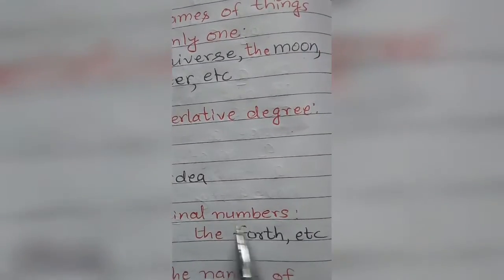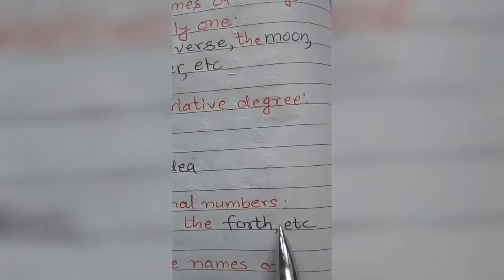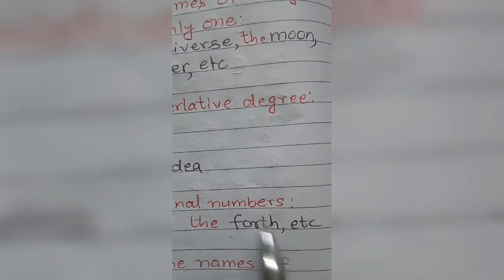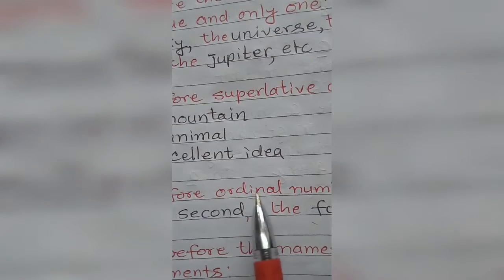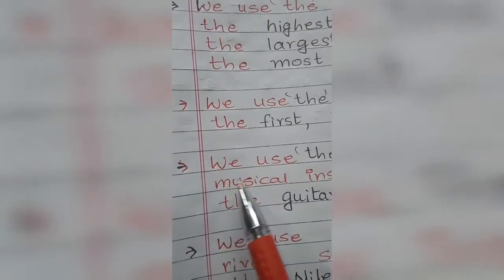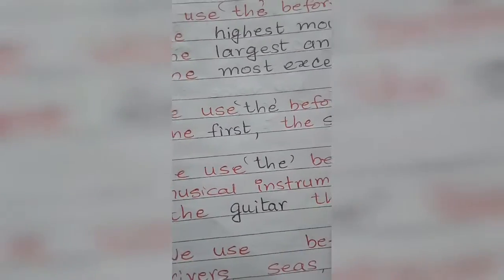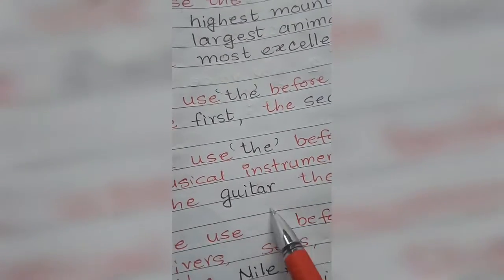Another one, we use "the" before ordinal numbers. What is an ordinal number? I think you know this. First, the first, the second, the third, the fourth, fifth, sixth, seventh. These are all ordinal numbers. Before the ordinal numbers we use "the". Similarly, we use the article before the names of musical instruments. Musical instruments means the guitar, the piano, the flute, etc.